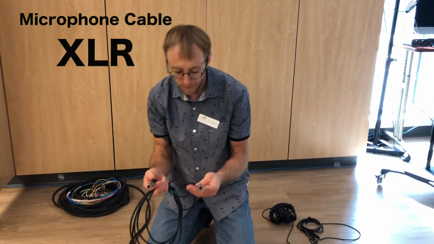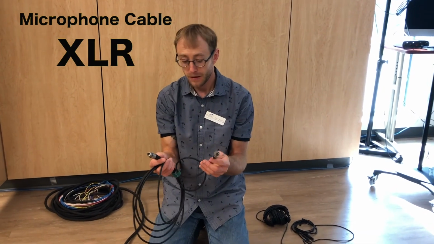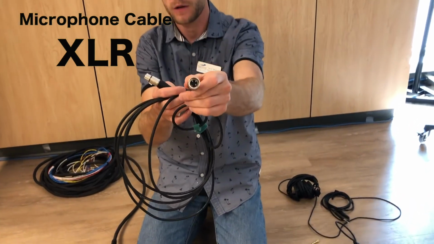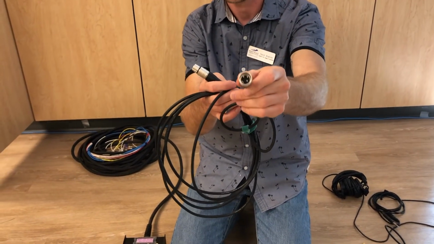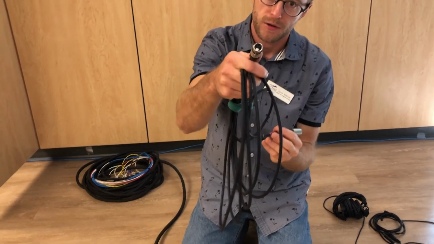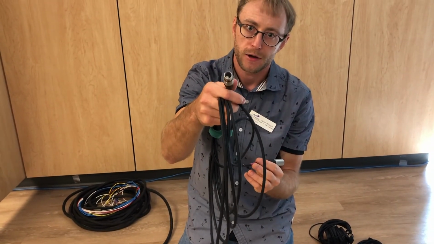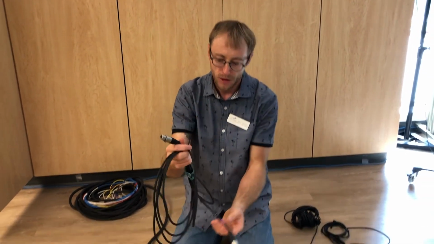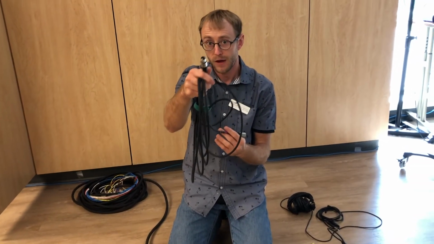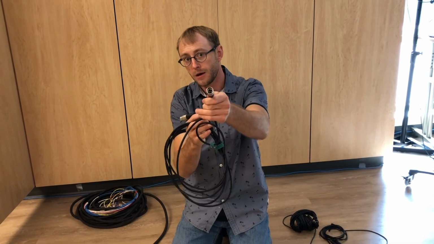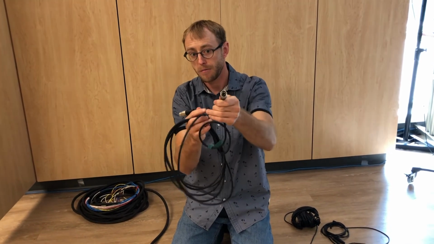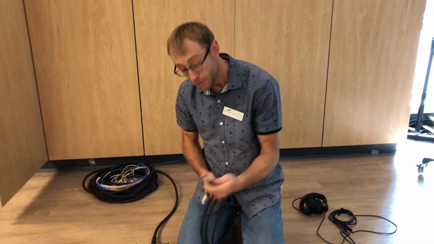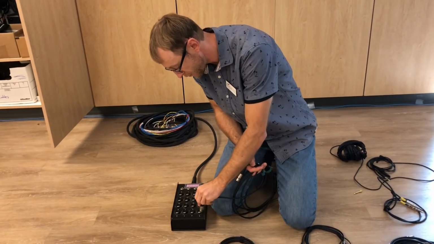XLR cables have 3 connection points. The male end is the end that has the 3 prongs, and this is always the direction of the signal. So this is going to be what plugs into your microphone. On the back of your microphone there will be 3 prongs, so the signal is going out of the microphone, it's going into the female end of the XLR, and then it follows the direction of the male end, and this can be plugged into your microphone preamp or into a patch bay, into a snake, whatever you're doing.